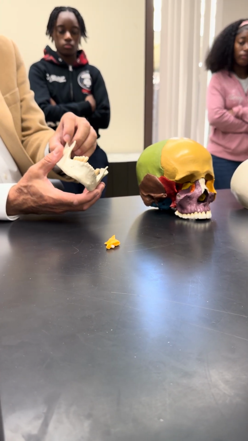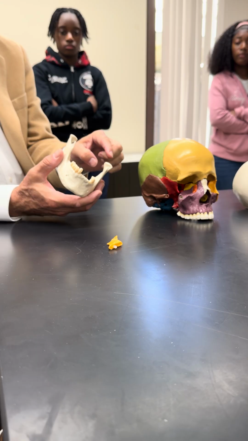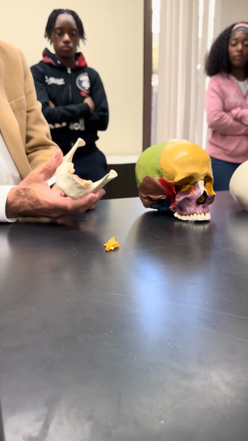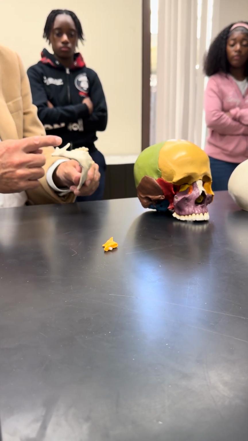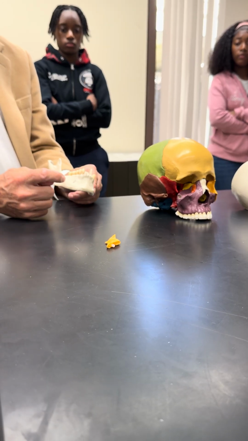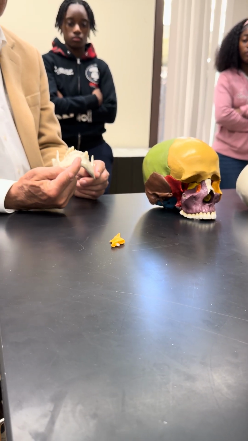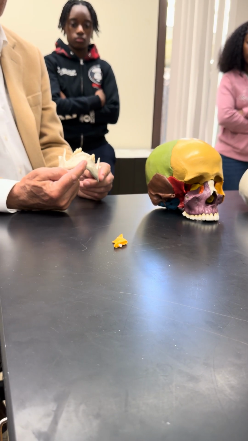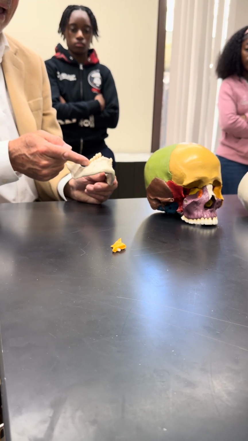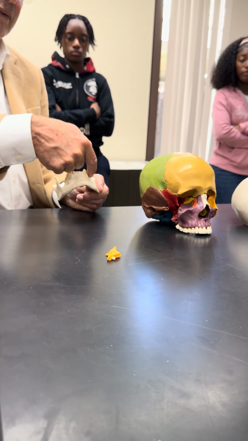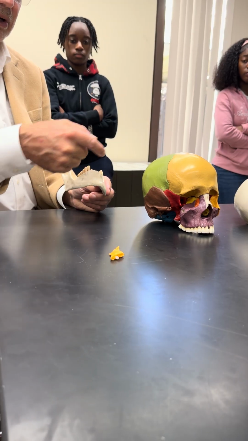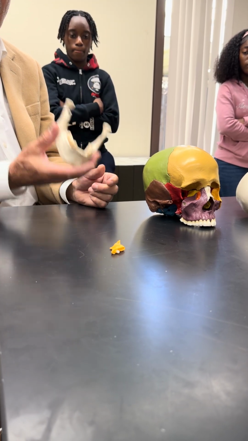Coronoid, mandibular condyle, head, ramus, body, mental foramen, mental protuberance, mental process, and alveolar processes, the little ridges. These are parts of the mandible.